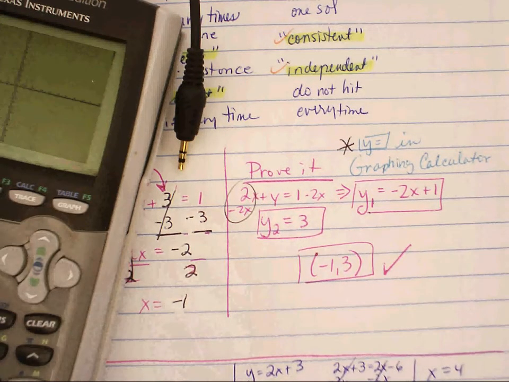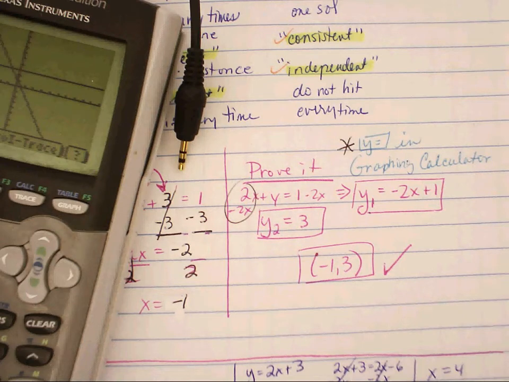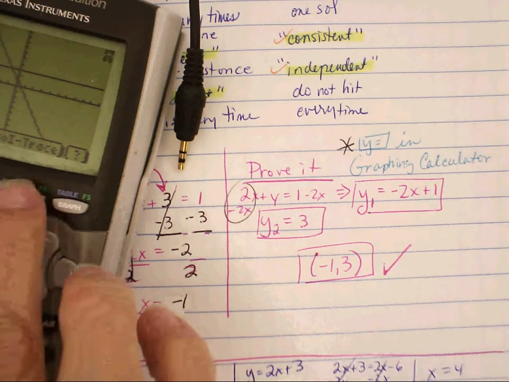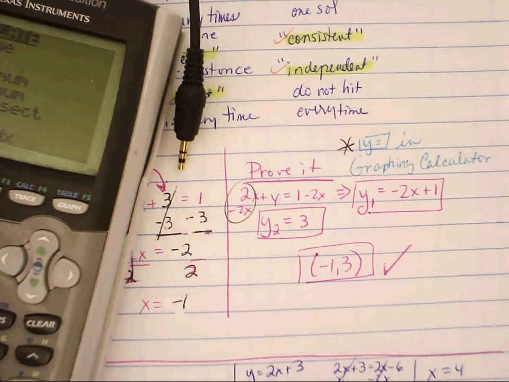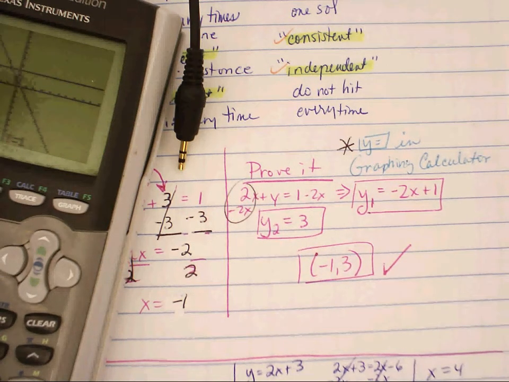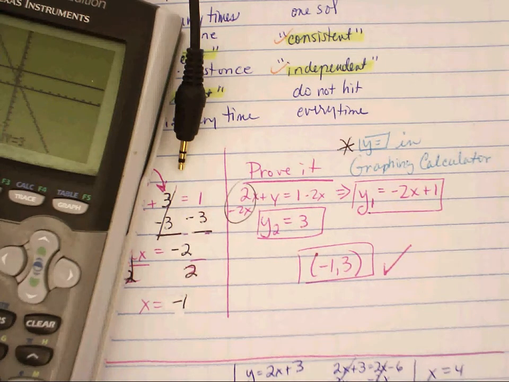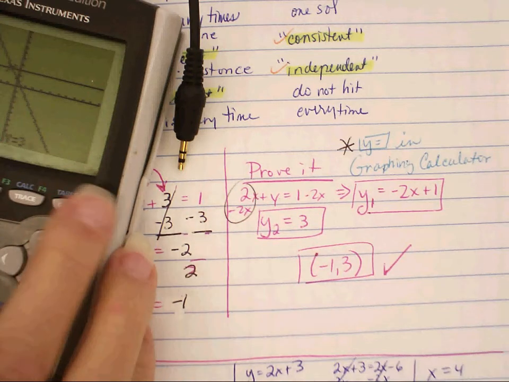Zoom 6, in case the last person who used it before you messed with the window. Zoom 6. And then we are going to find that intersection. So go to second trace, and which one of those means two things are hitting each other? 5. Since we only have one hit, you don't have to move the cursor like we did when we were finding mins and maxes. So you can just press enter through each one of the text messages in the bottom left-hand corner. And did we confirm our answer, negative 1, 3?